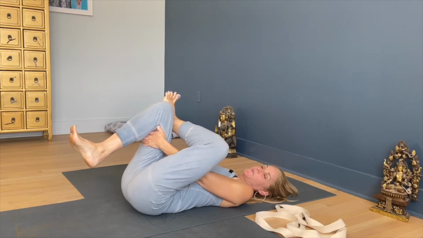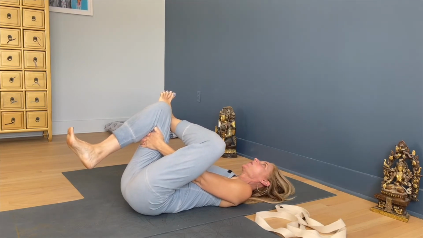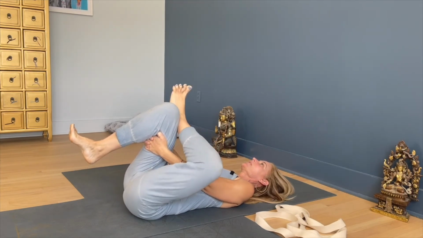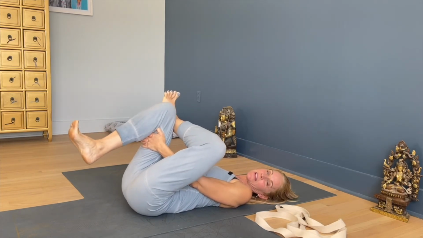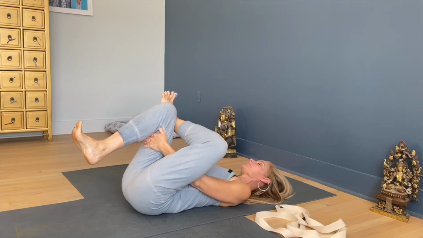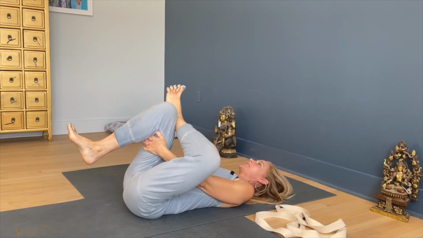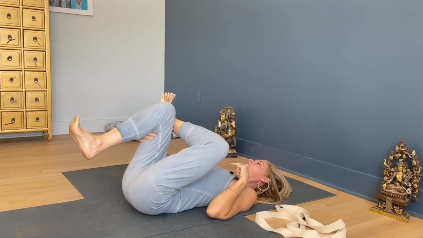I'm trying to move my knee out or press my shin into my other leg without losing the middle. So you never want to come out of that center unconsciously, right?